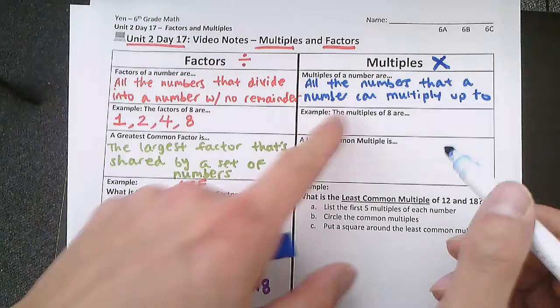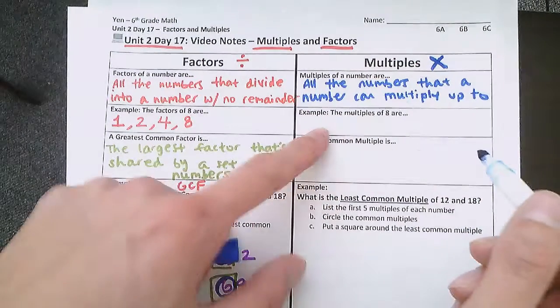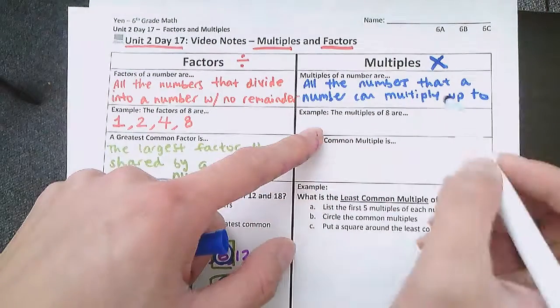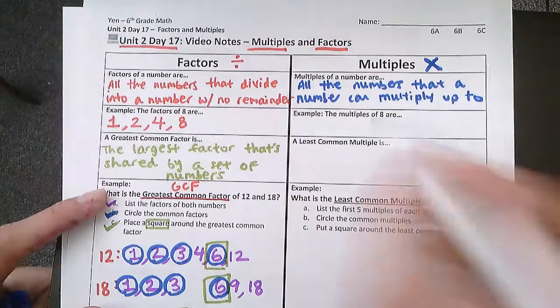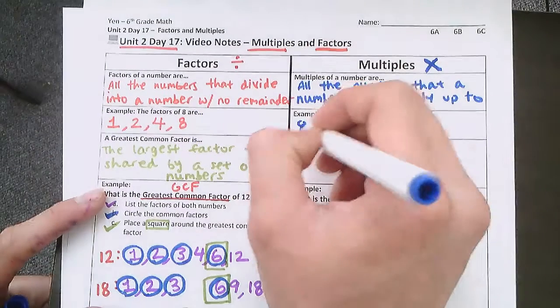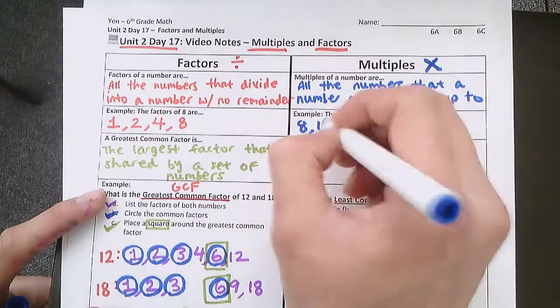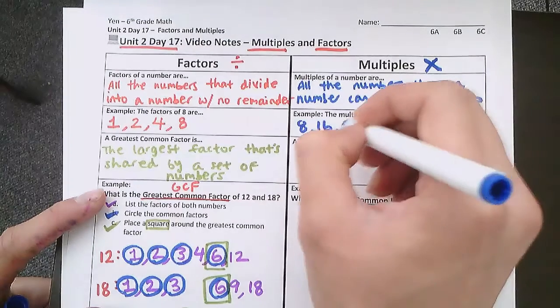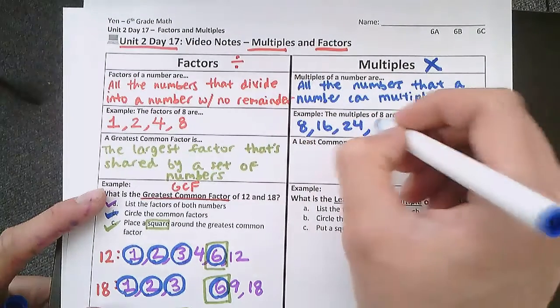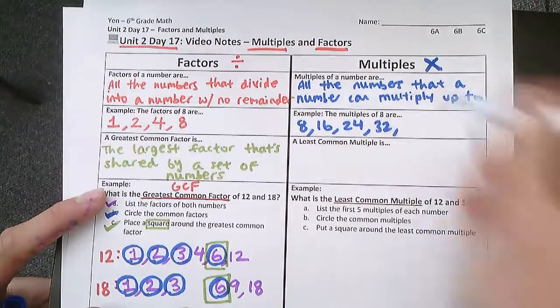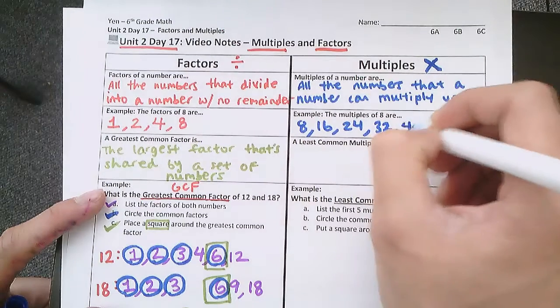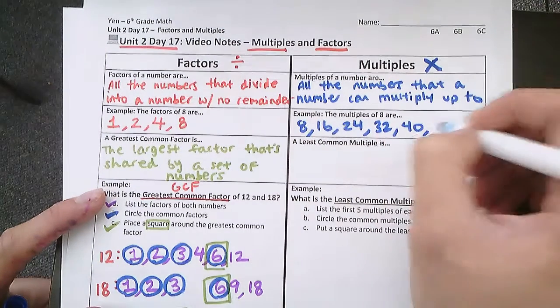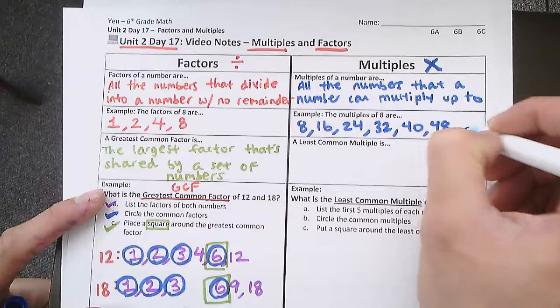So for example, the multiples of 8 are, well, I think, what are all the numbers that I can multiply 8 up to? 8 times 1 is 8. 8 times 2 is 16. 8 times 3 is 24. 8 times 4 is 32. 8 times 5 is 40. 8 times 6 is 48, and so on and so on.